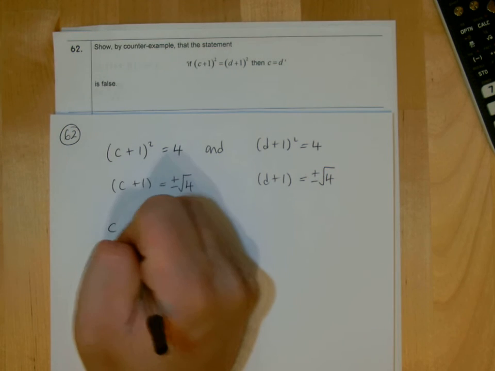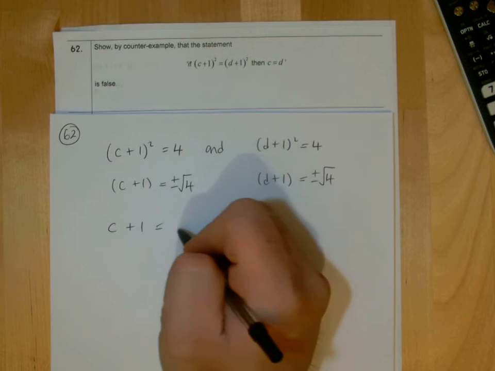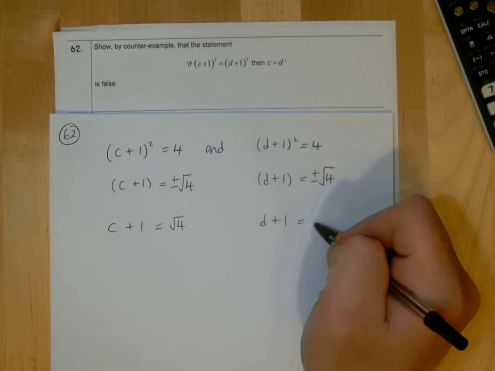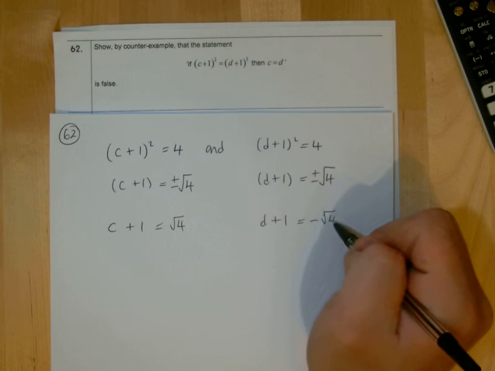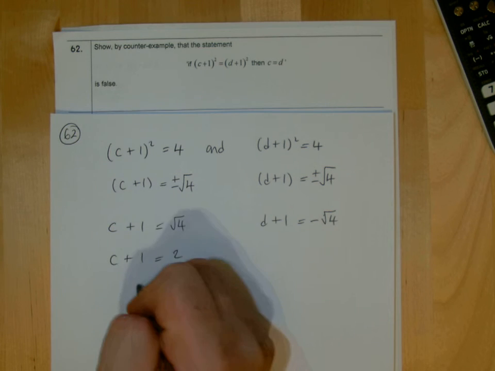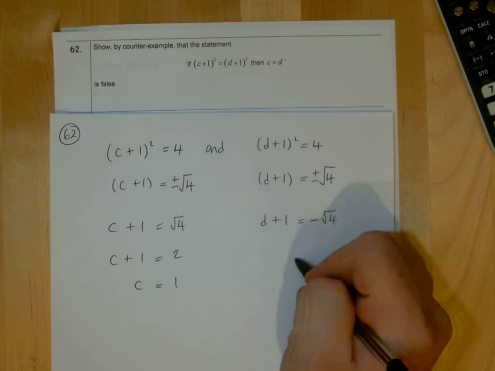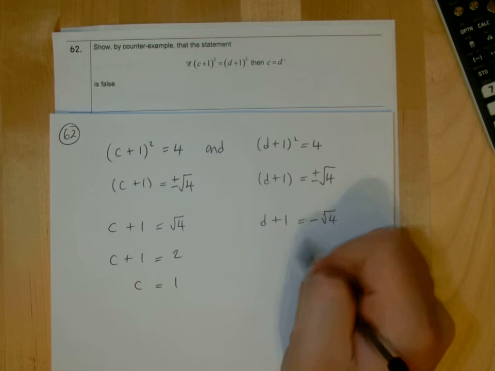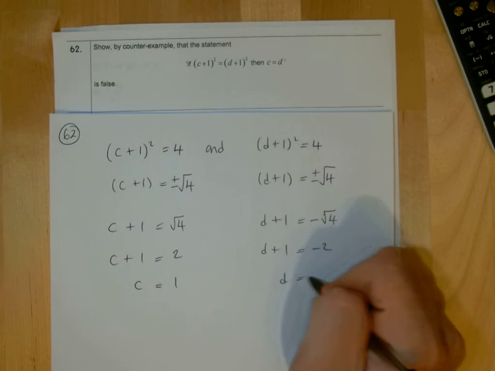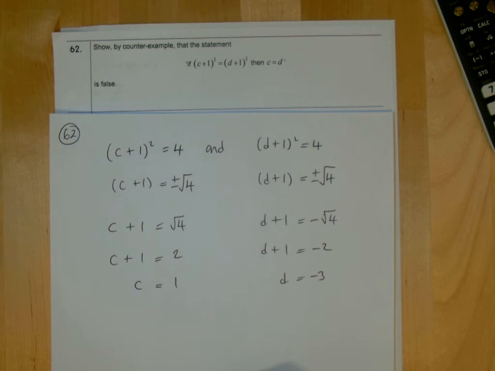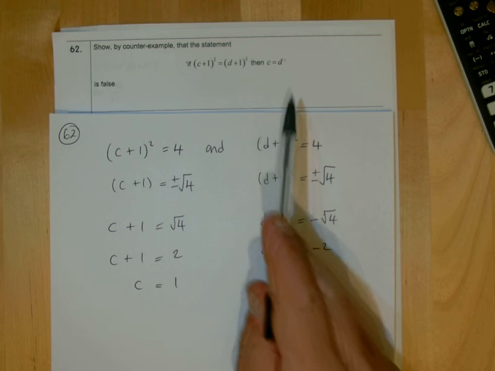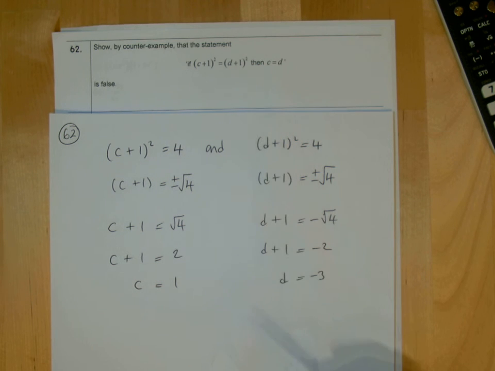So for c + 1, I take the positive root of 4, and here I take the negative root of 4. Of course, we know root 4 is just 2, so c would equal 1, and in this case we'd have minus 2, so d would equal minus 3. So we've actually found a condition whereby (c + 1)² is equal to (d + 1)², but c is actually not equal to d.